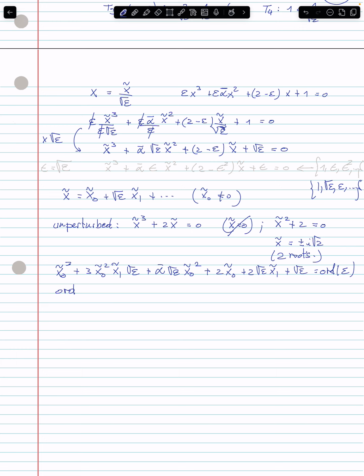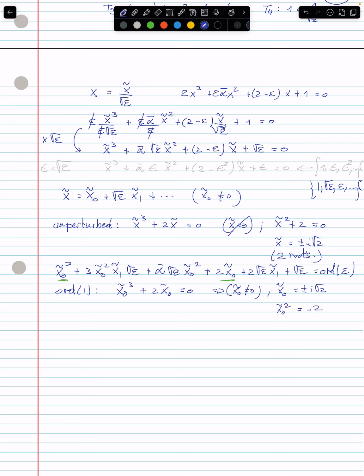So at leading order, we have x0 to the third, this one, and this one. All right, so same as the unperturbed, as expected, of course, plus twice x0 tilde is equal to 0. And so because x0 tilde is different from 0, the two options we have is x0 tilde is equal to plus or minus i square root of 2. Or in other words, the square of x0 tilde is equal to minus 2. Okay, that's what we momentarily had in between.